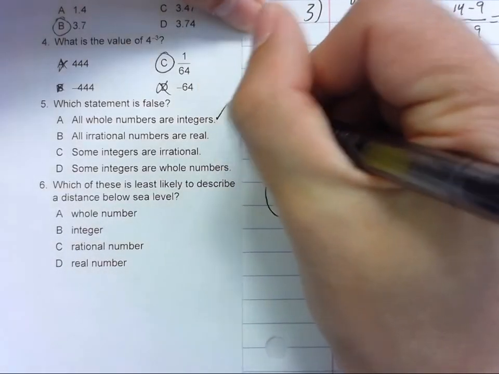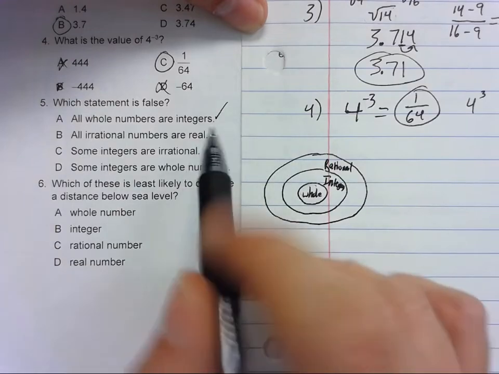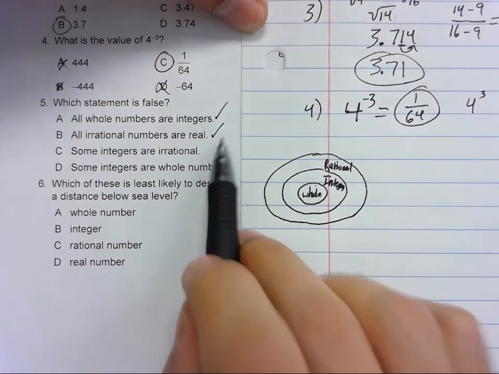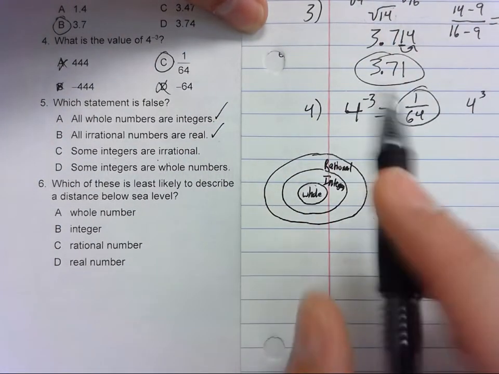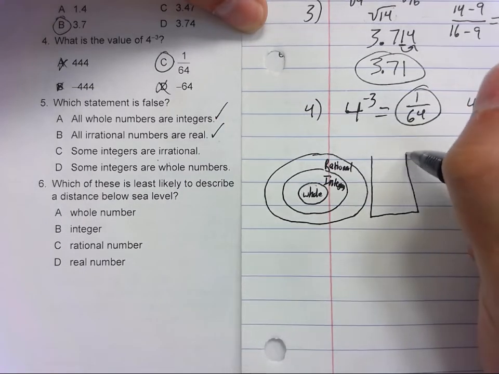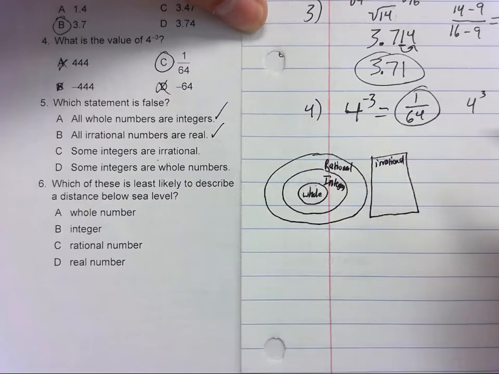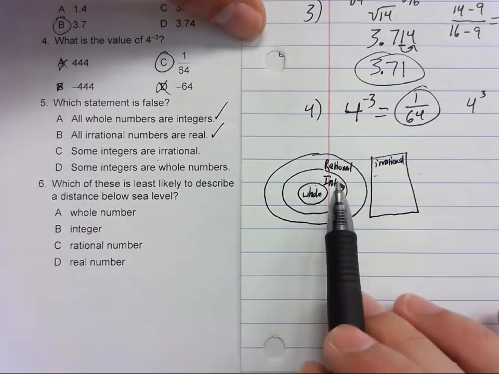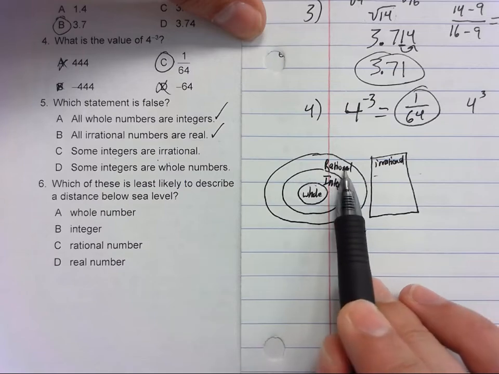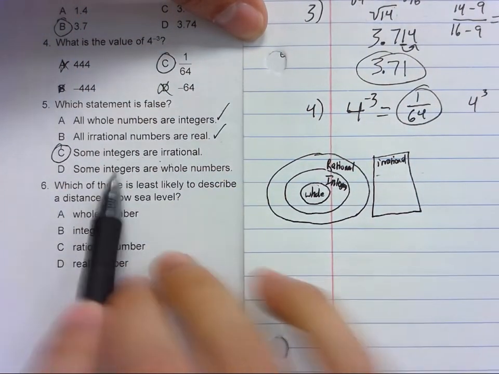That one's true. All irrational numbers are real. Well, all the numbers that we've dealt with so far are real numbers. Some integers are irrational. Well, if it's an integer, that means it's rational, so it cannot be irrational. That one is false. That's what we're looking for.